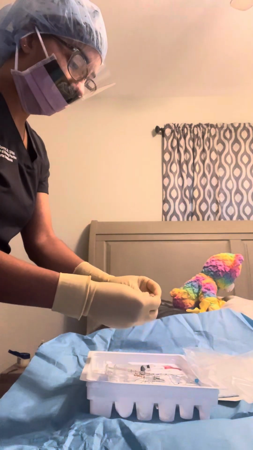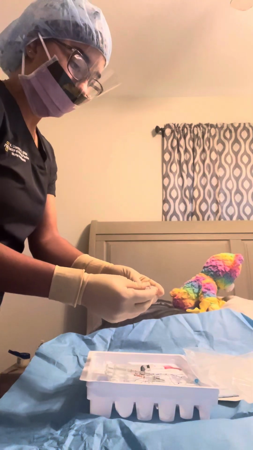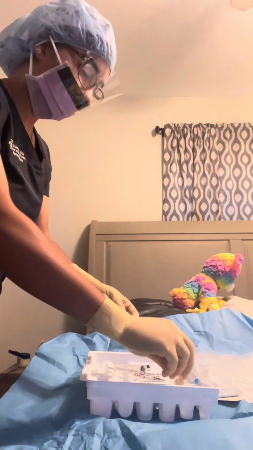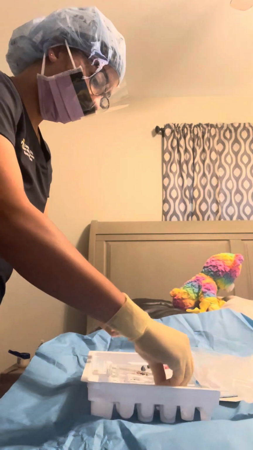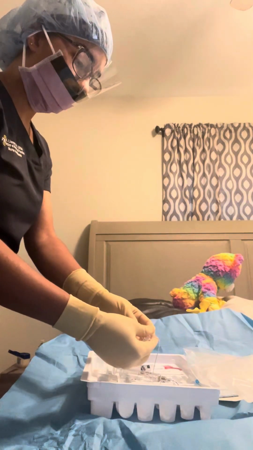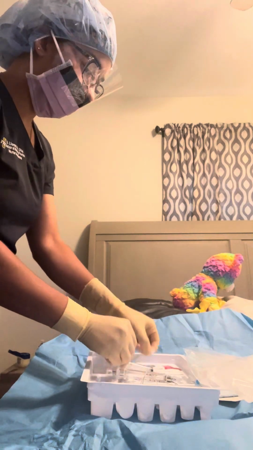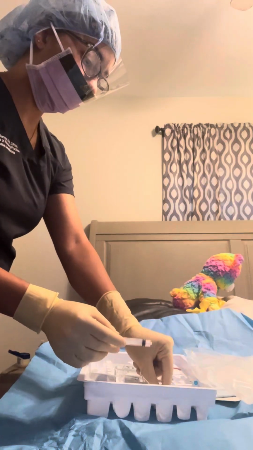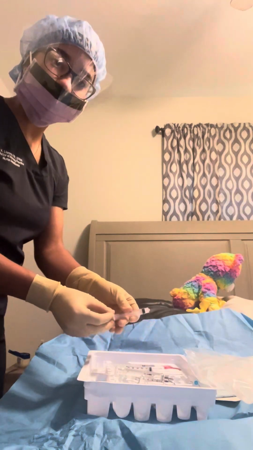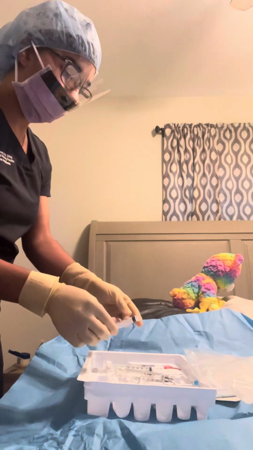I'm going to verify that I have lidocaine 1.5% with epi 1 to 200,000. And I have lidocaine 1% and then normal saline. In a 3 cc syringe, I will draw up lidocaine 1% with the help of an assistant to make sure I don't contaminate the ampules.